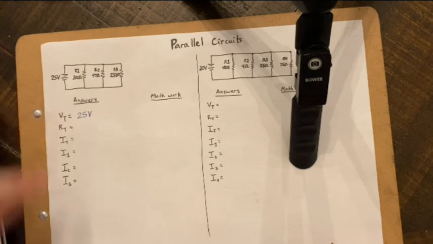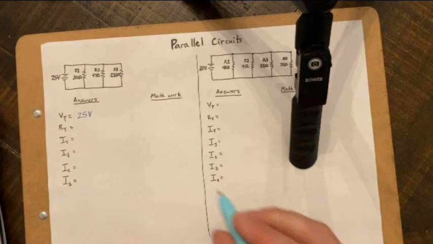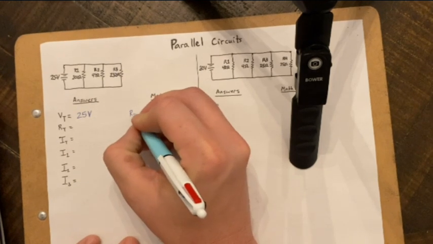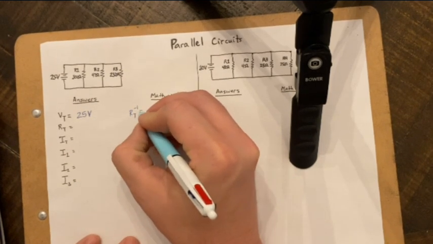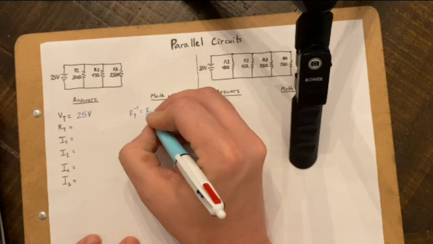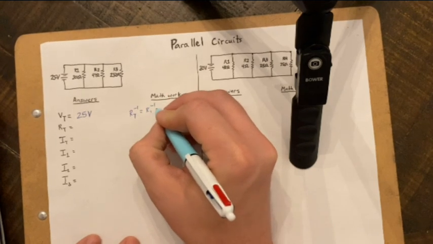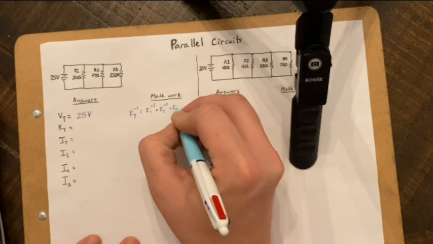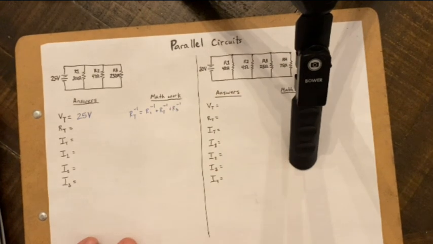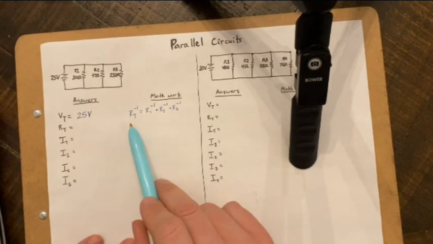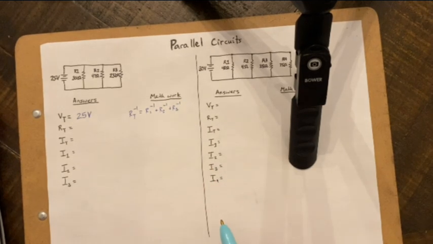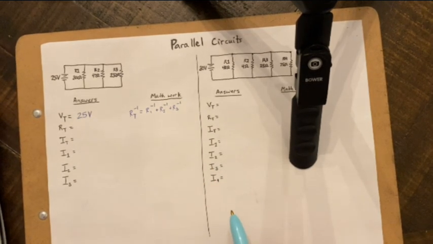The resistor, that's the weird one. In a parallel circuit, the total resistance inverted equals the resistance at 1 inverted plus the resistance at 2 inverted plus the resistance at 3 inverted. So the total resistance is the inverse of the sum of the inverses. That just means 1 divided by.